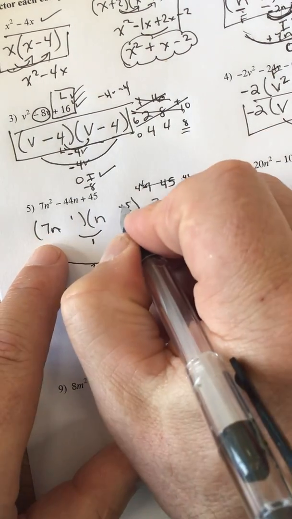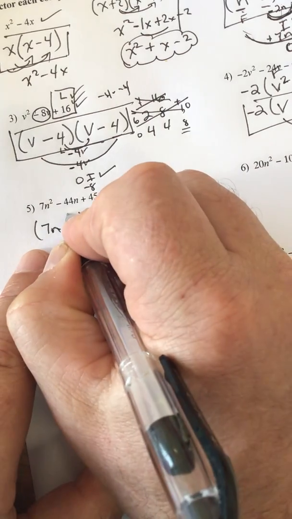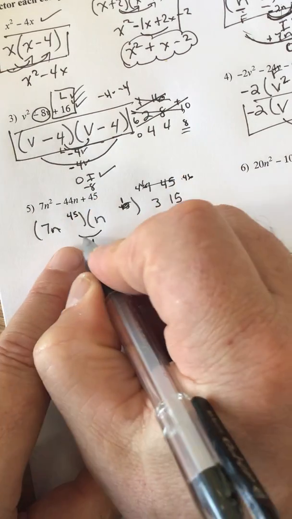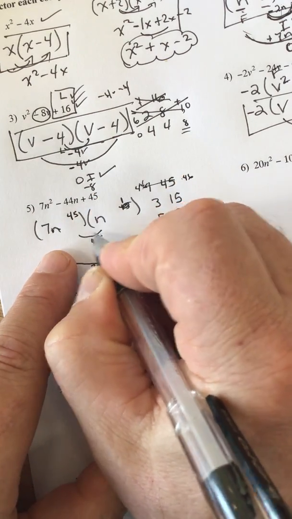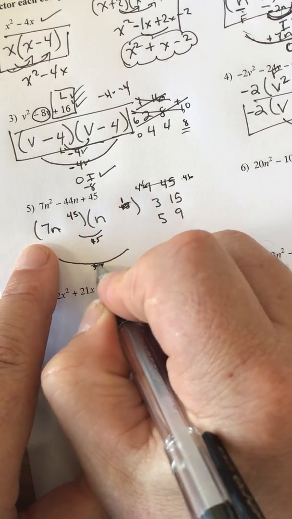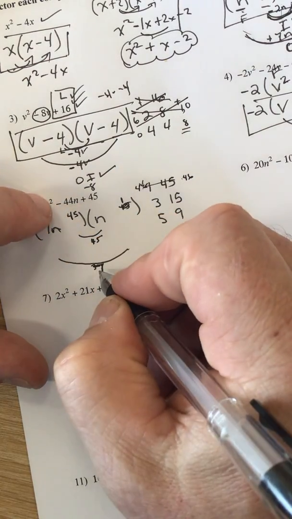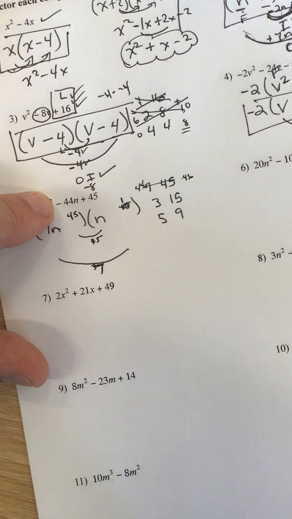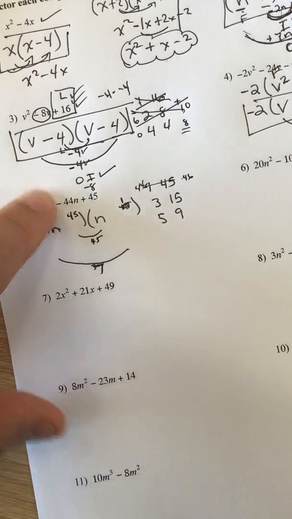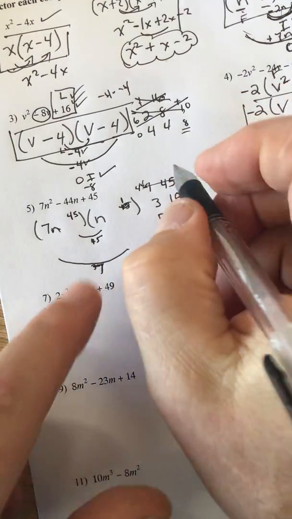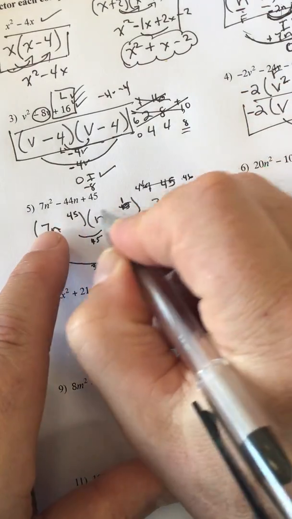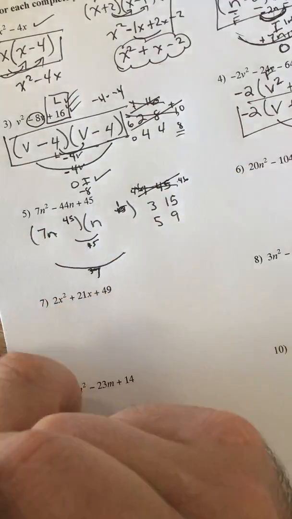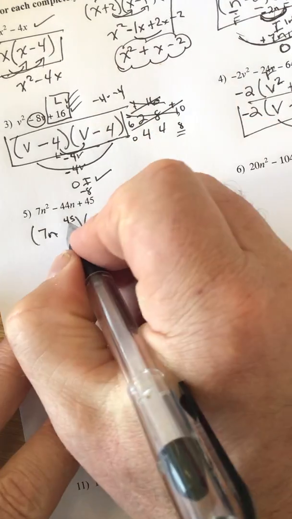Before you throw that out, though, switch them around. It could be 45 and 1, like that. See, now the inners are 45. 7 times 1 is 7. Okay, 45 and 7, that gets closer to 45. That's either 52 or 40 or 38, but not 44. Now I've tried everything. I've tried 1 and 45, forward and backwards. Didn't work either way, so now I do throw the whole thing out.